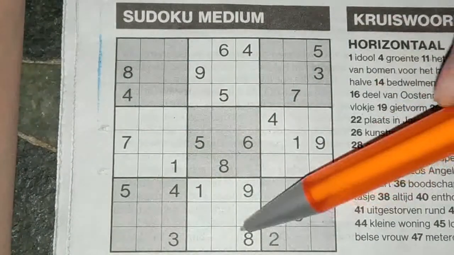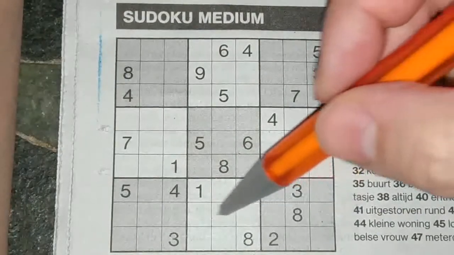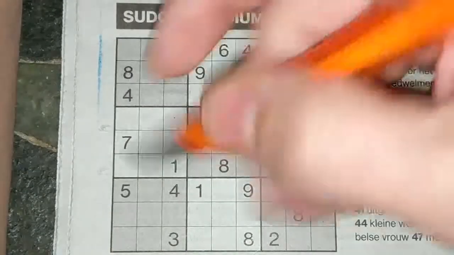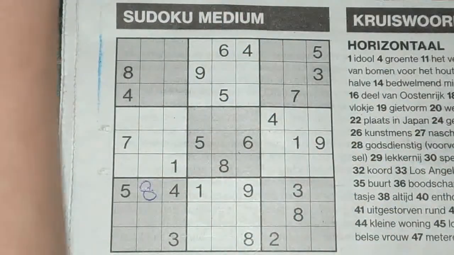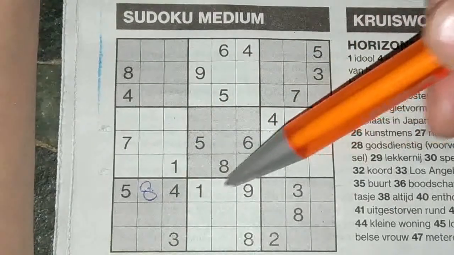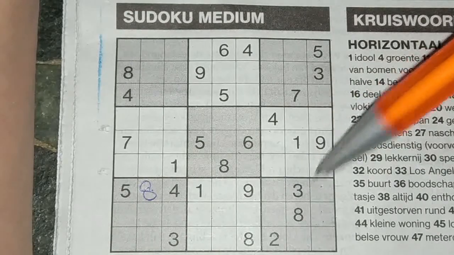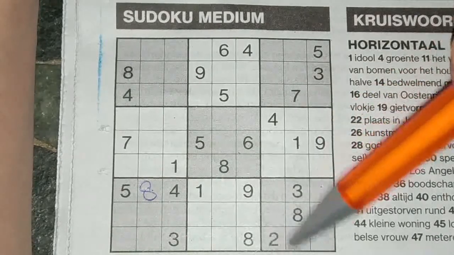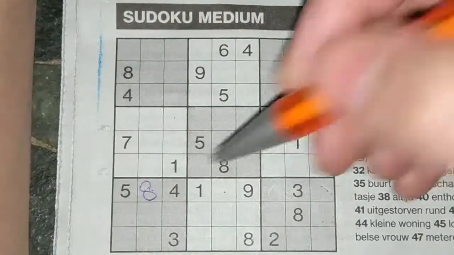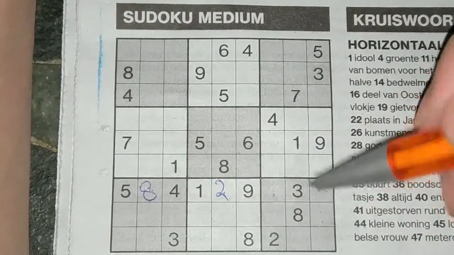Okay, I see an 8 in the last row, an 8 in the row above. So in this row, the only place for the 8 should be here. Then in this row, 3 missing numbers. The numbers are 2, 7 and 6. I see here 2, so no 2 in these 2 boxes. 1 box remained for this row for the 2. Here we have 7 and 6 as a pair.